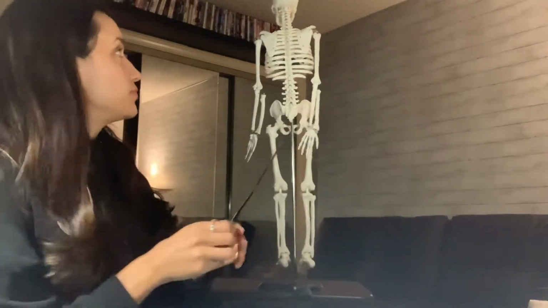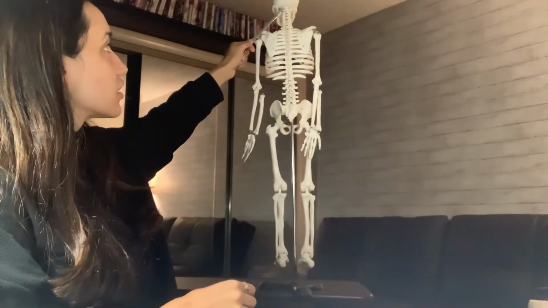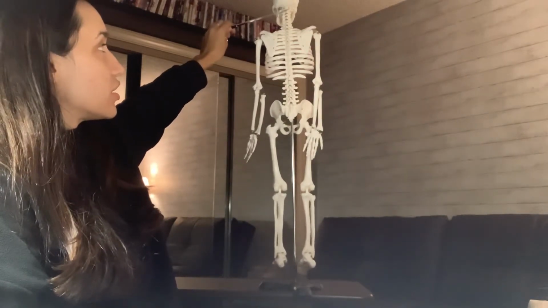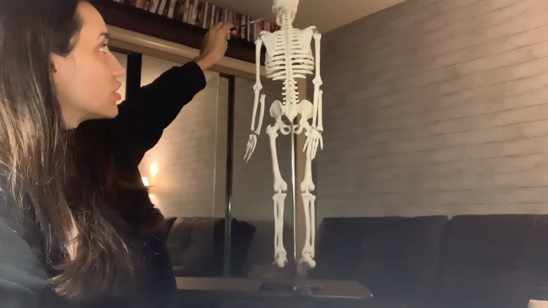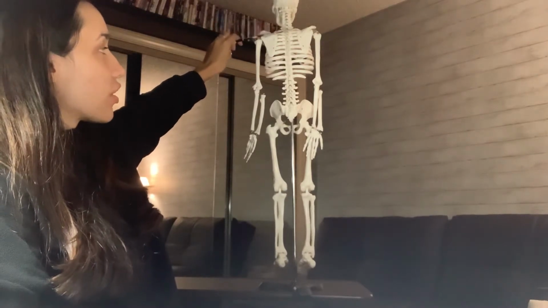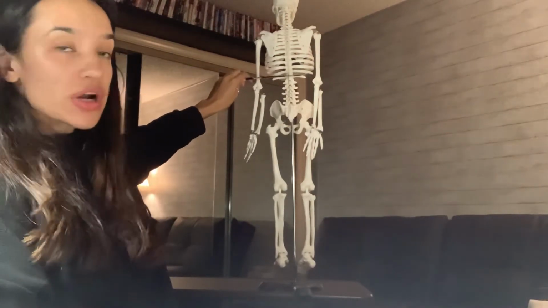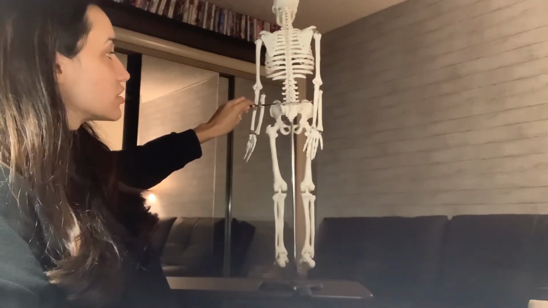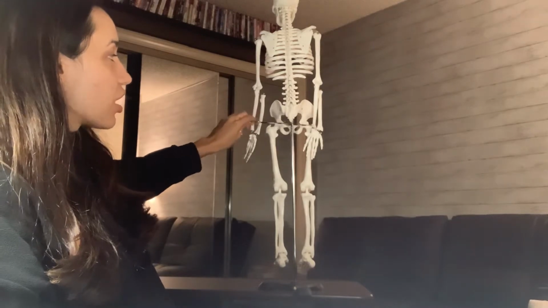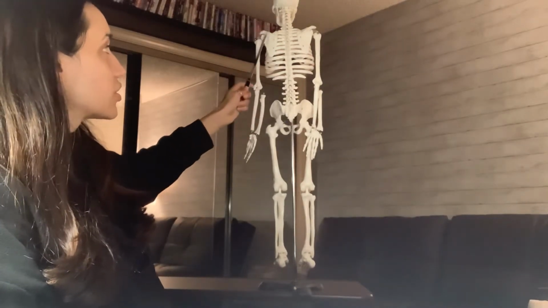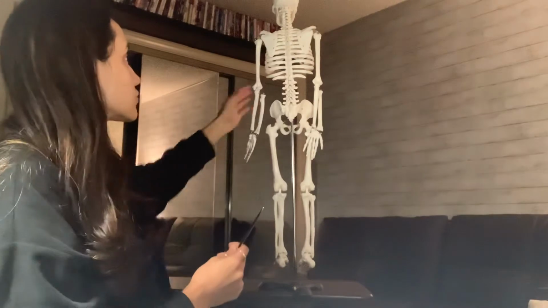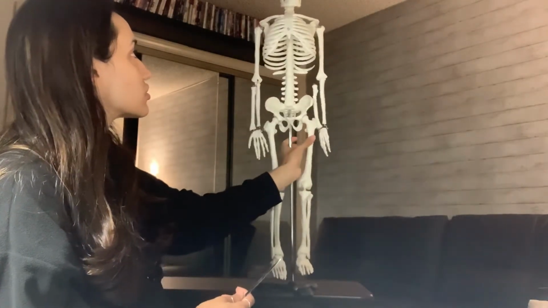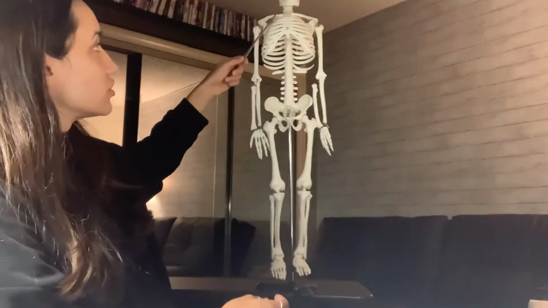The first bone is the axis, followed by the atlas, followed by the cervical spine, the thoracic spine or vertebrae, the lumbar, the sacrum, and the coccyx. Back here we have the scapula. Right here we have the clavicle.